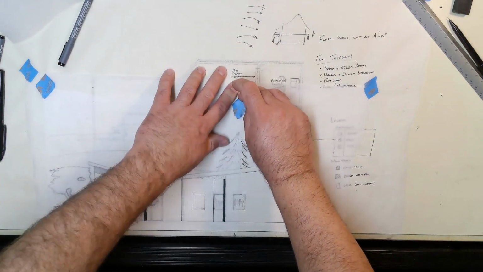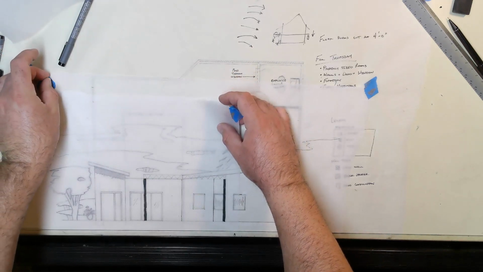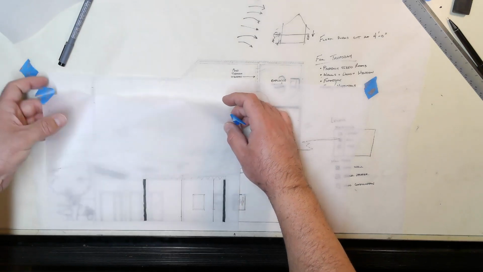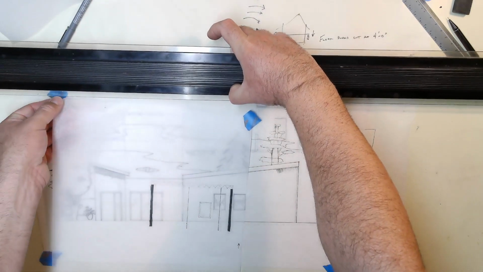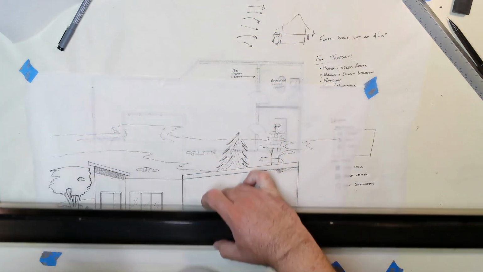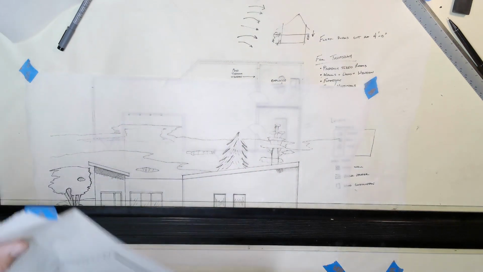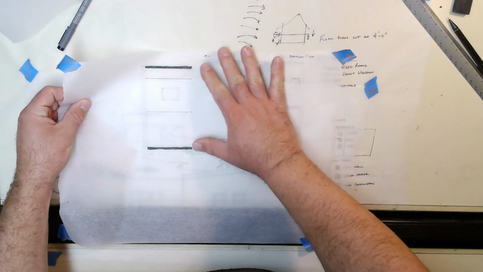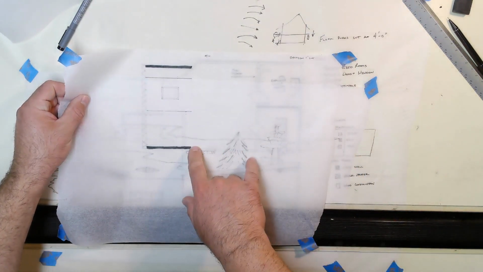We'll probably be good to go on the sections. If I were to take that, that'll line up with that wall there. See, it's at an angle, and then it lines up with my other wall down at the bottom here.